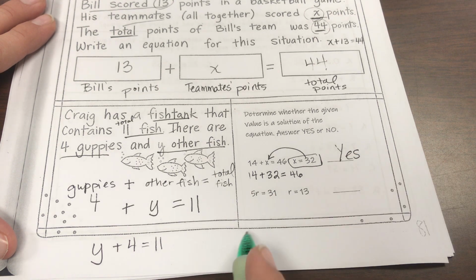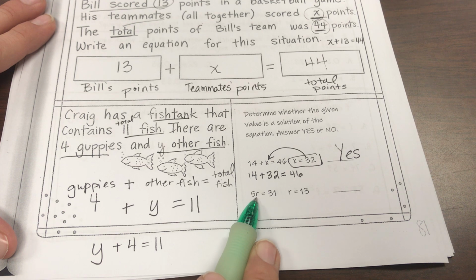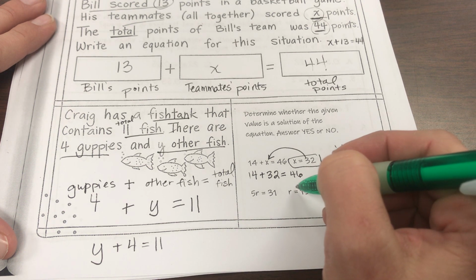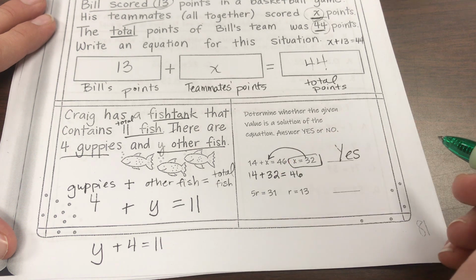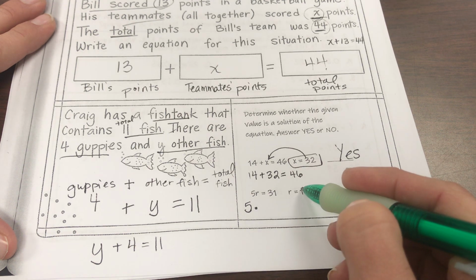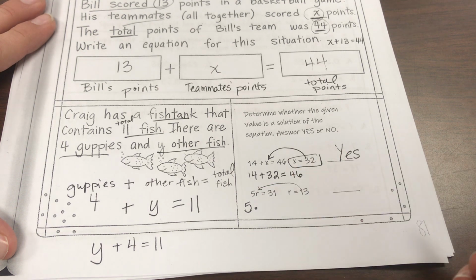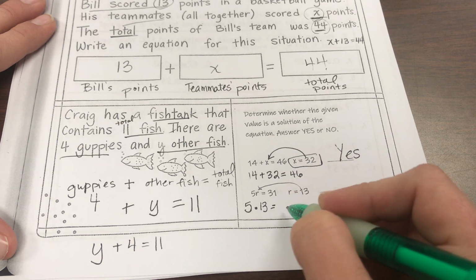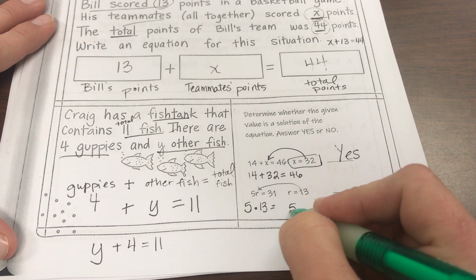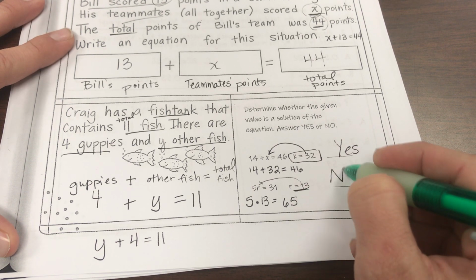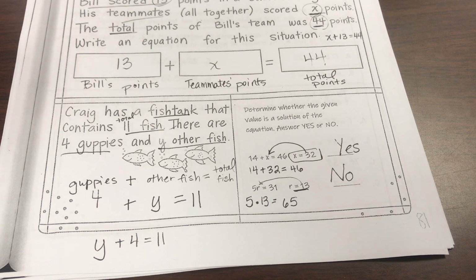So now we're going to say 5 times r equals 31. So then we're saying that r is 13. So remember, when they're squished together like that, that means to multiply. So basically 5 times, what is r? They're saying it's 13. Is 5 times 13 31? No, it's 65. So this right here is not a solution to that equation.